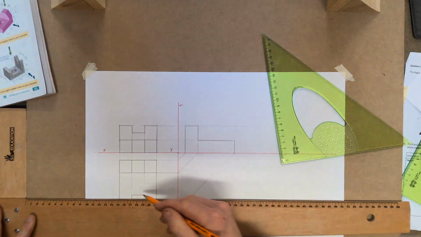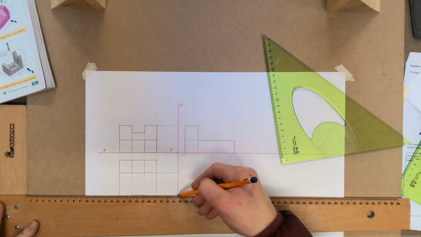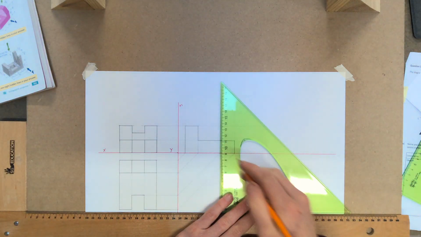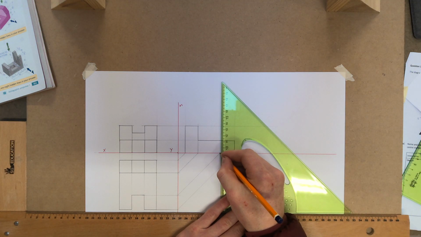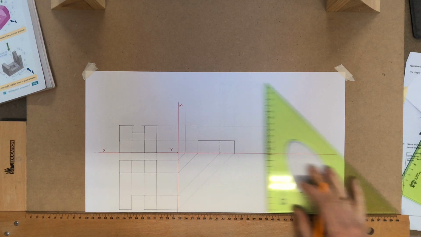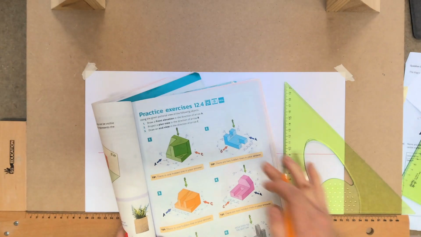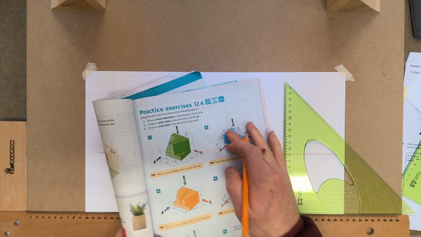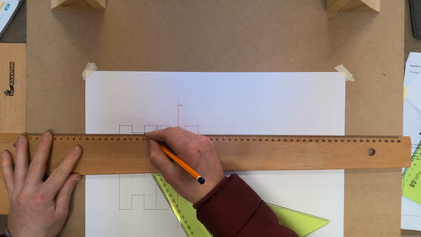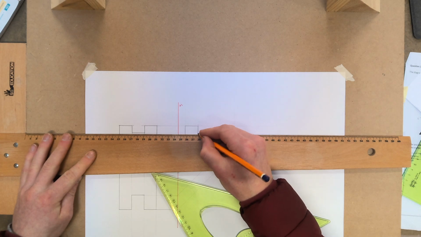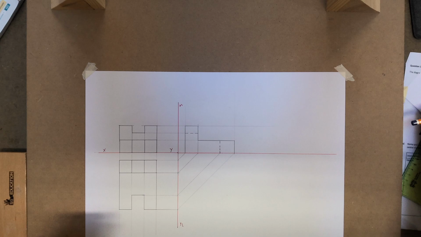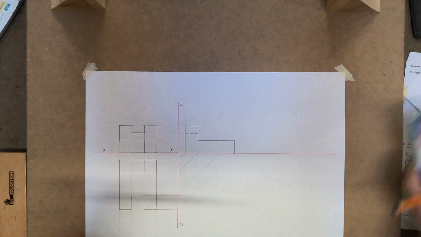For the one down here, we bring it across till it hits the x1, y1, up at 45 degrees and straight up. What we do then for hidden detail is show a dotted line like that. That dotted line represents that frontal section. Now to get the one across here, I have my height of it. Bring it across here from elevation, straight across, and once again, that's a dotted line. So that's our three views completed.